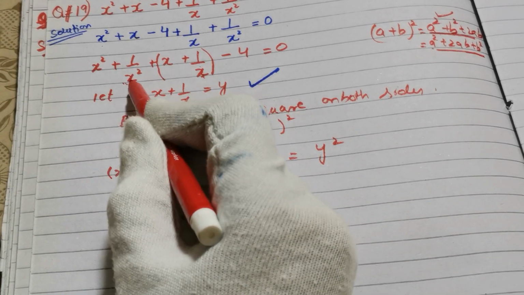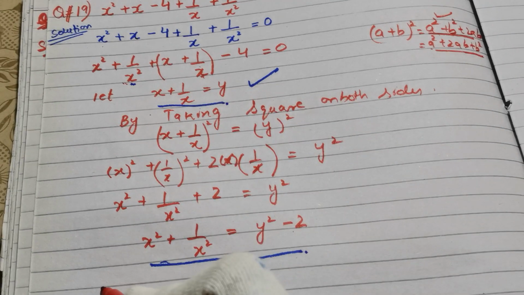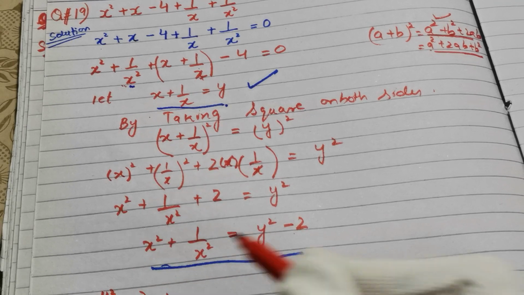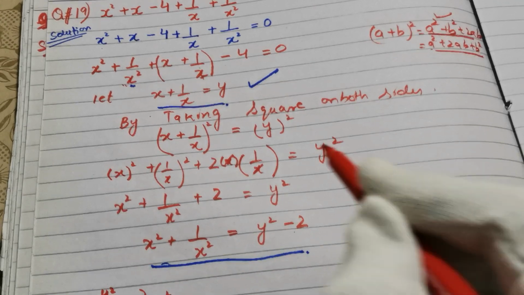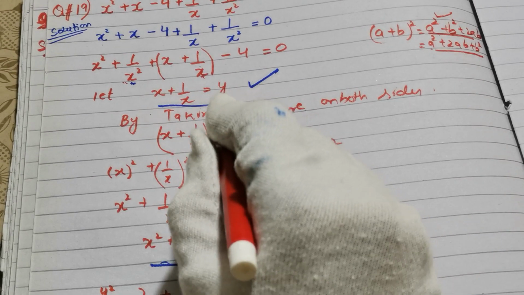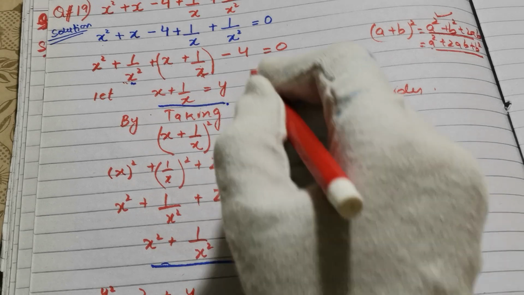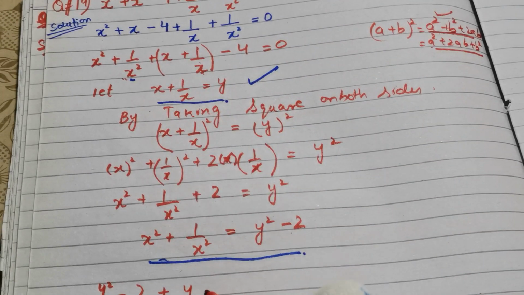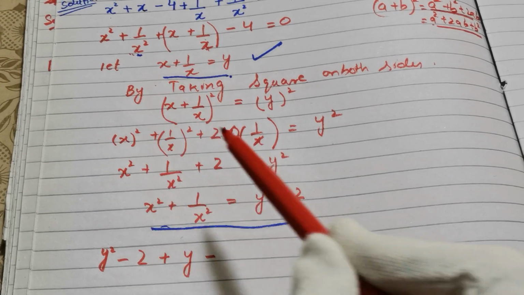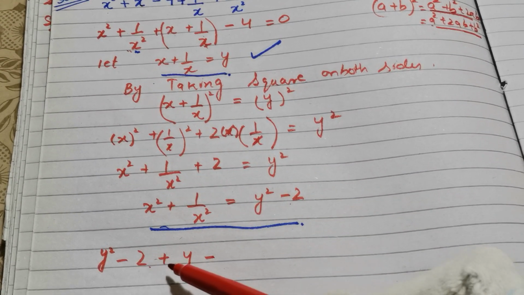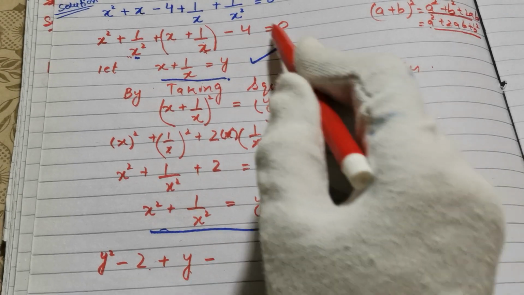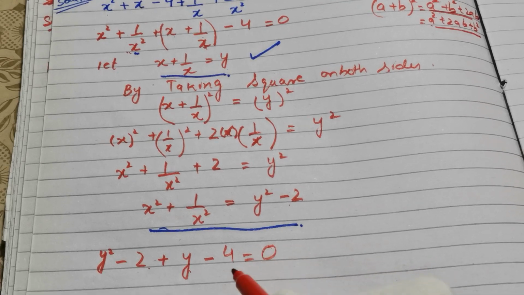So instead of x square plus 1 by x square, we will write y square minus 2, plus x plus 1 by x, we consider y, so we will write y, and minus 4 is equal to 0.